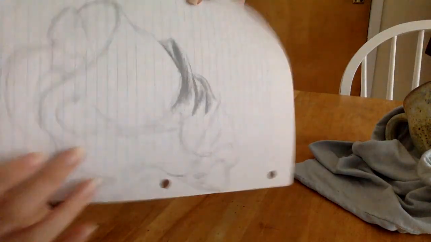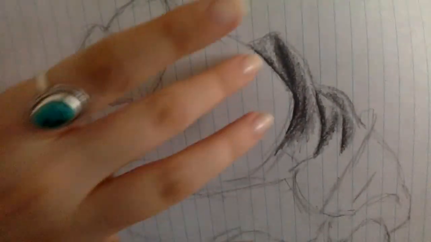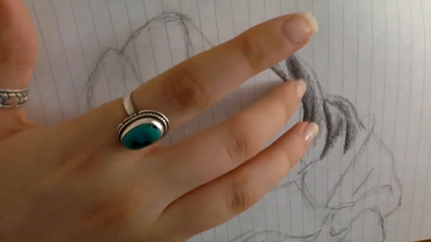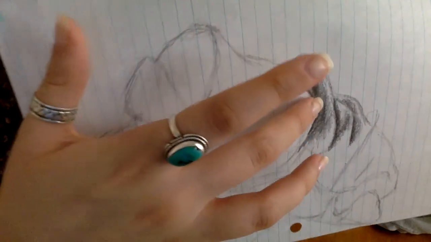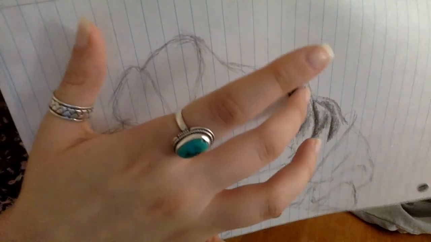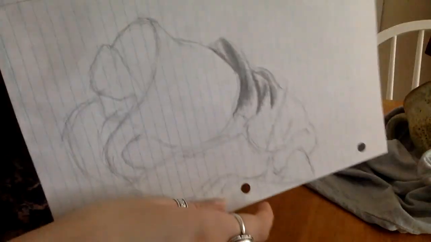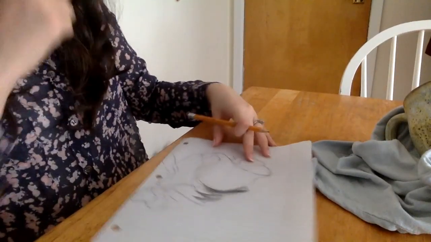And if you can see, in the fabric I started drawing, there's some really dark spots, some kind of medium dark spots, a little bit more light, and then there's some really white spots. So I'm trying to show all the different values that I'm seeing.